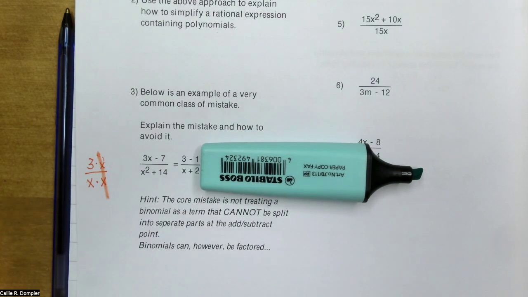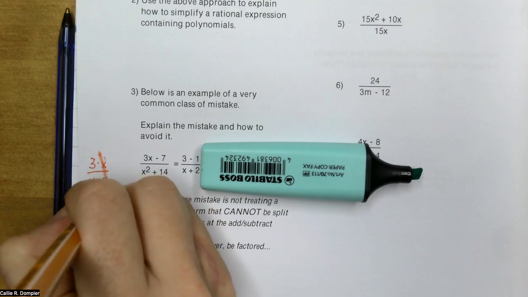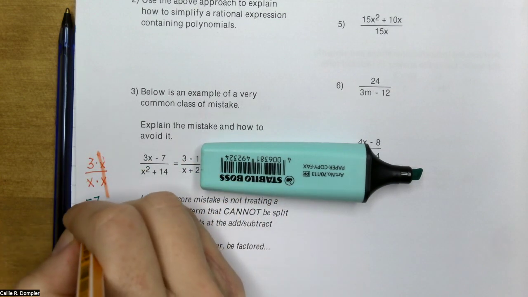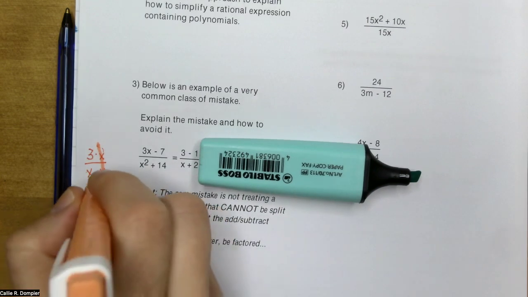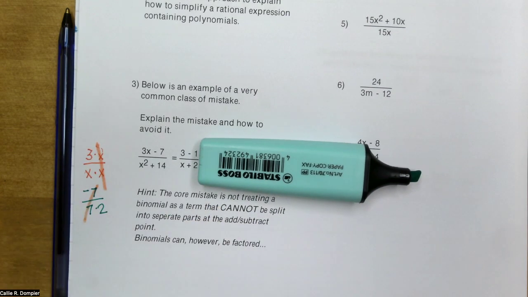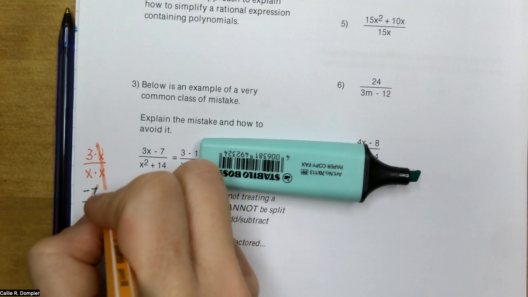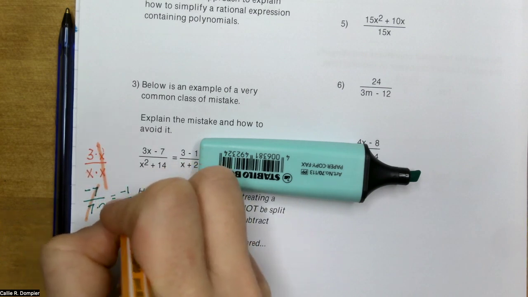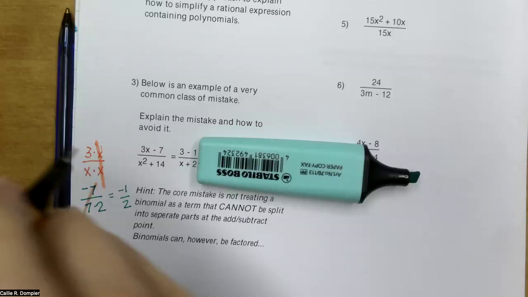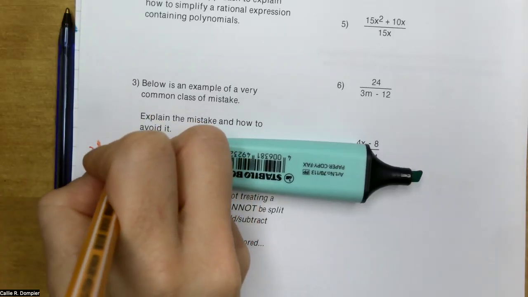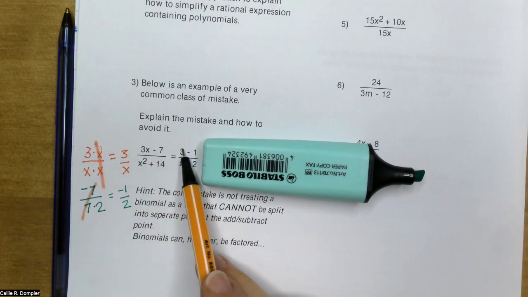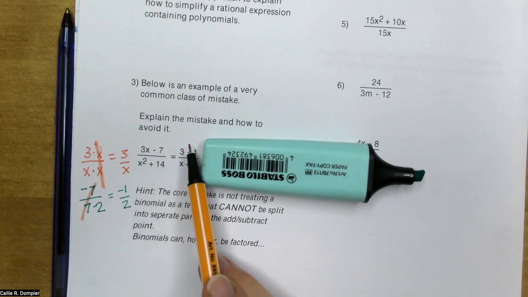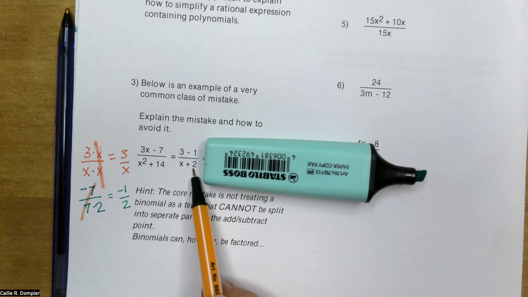And then we took -7 divided by 14, which is 7 times 2, and we factored out the 7, right? And then we got -1 over 2, and here we got 3 over x, right? So then that's 3 over x minus 1 divided by 2.